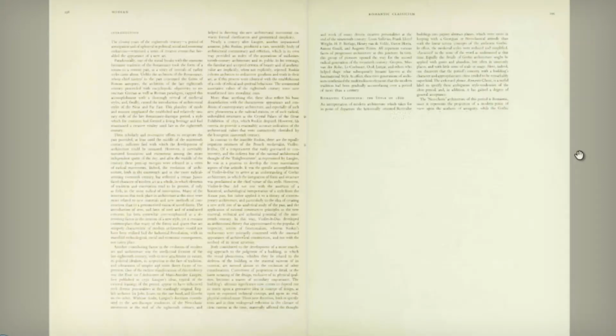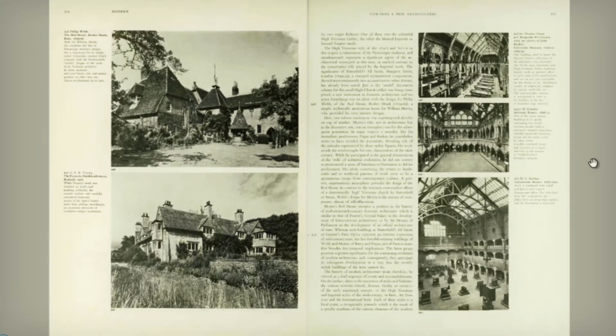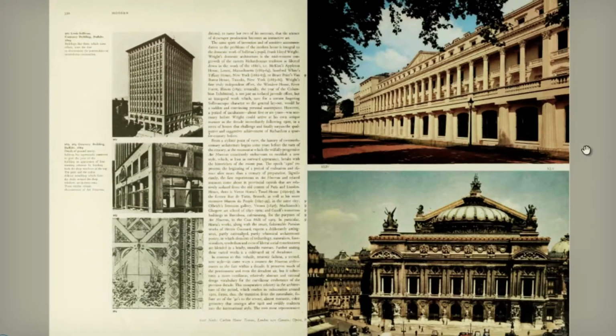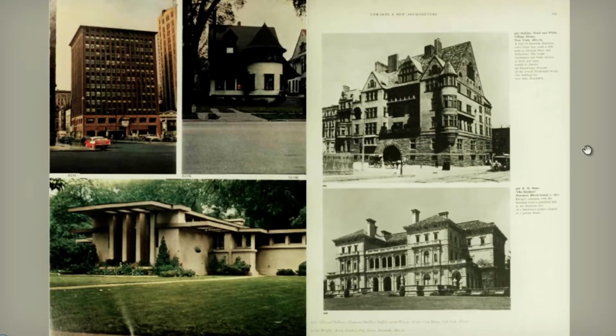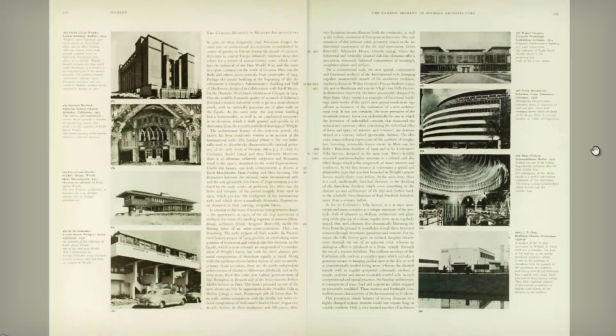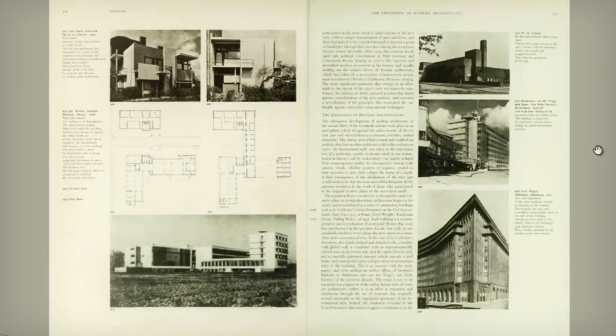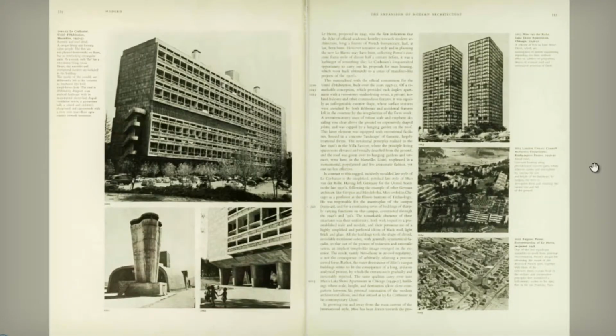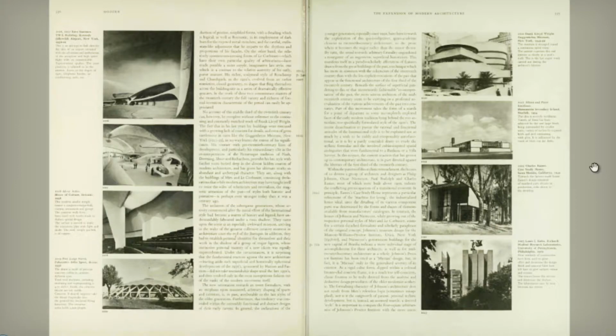So now go to the modern architecture. And then it explains how we're moving towards a new architecture. So we have the skyscrapers, and this one's in Chicago. What else? There's a lot of buildings featuring Frank Lloyd Wright, Le Corbusier, these guys, Mies van der Rohe, the Guggenheim.